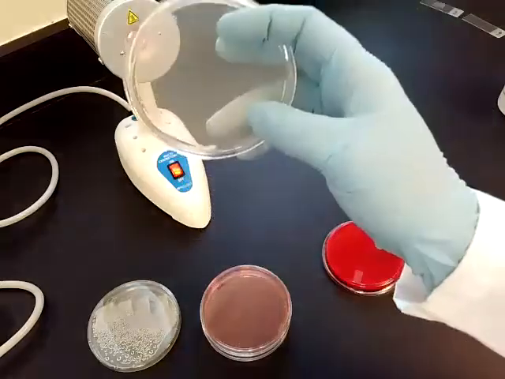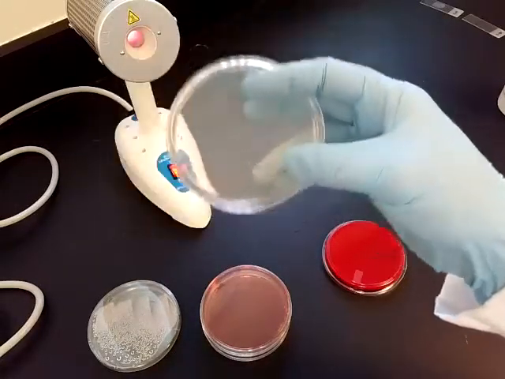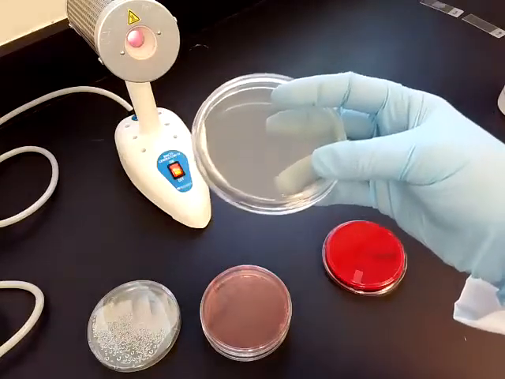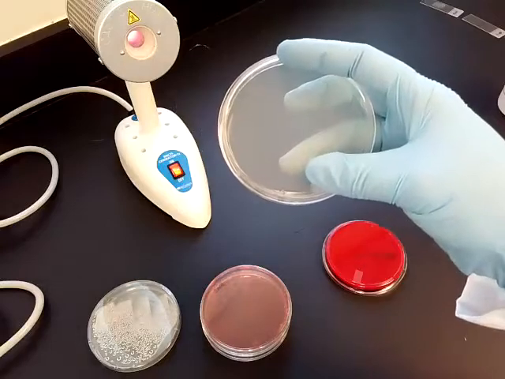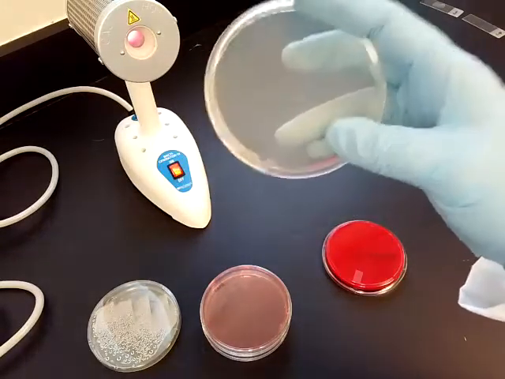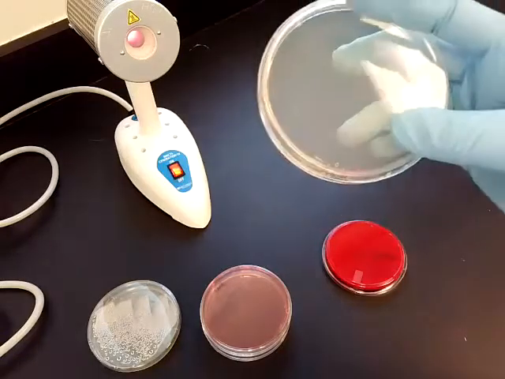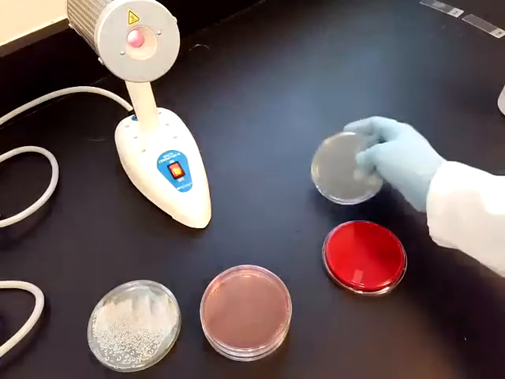The next type of medium is just a nutrient medium. Nutrient medium is just agarose with added nutrients to it, and this grows a wide variety of different microorganisms. TSA is another type of nutrient medium. This is just your general go-to medium to ensure that you have some type of growth. It is not selective, nor is it differential.